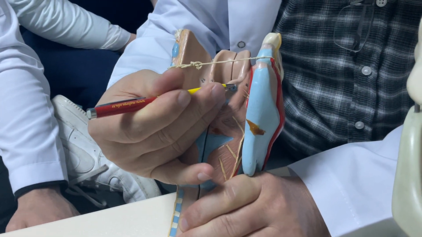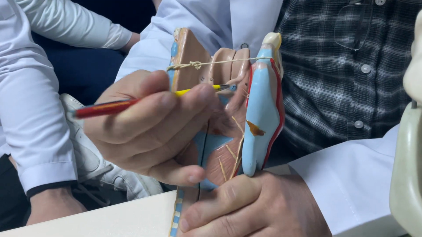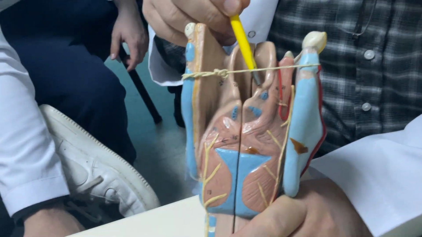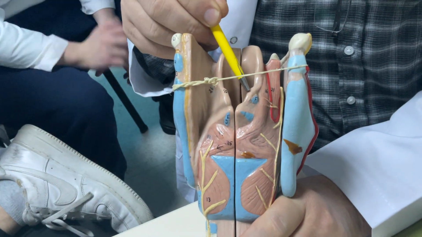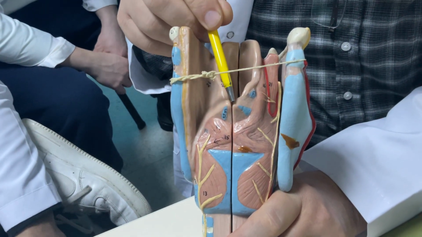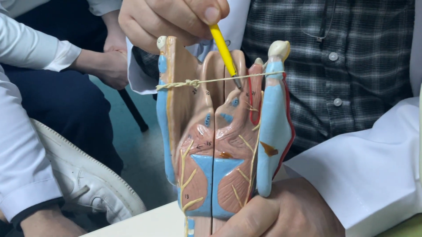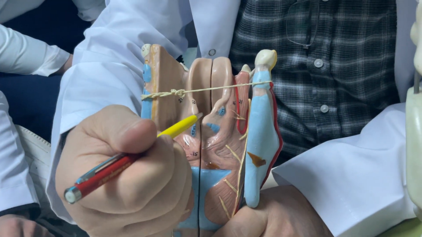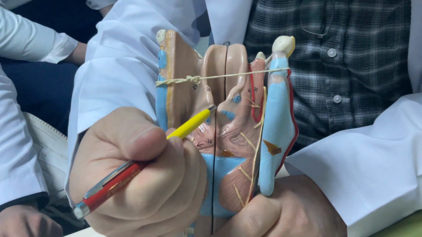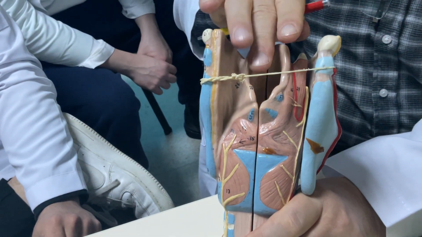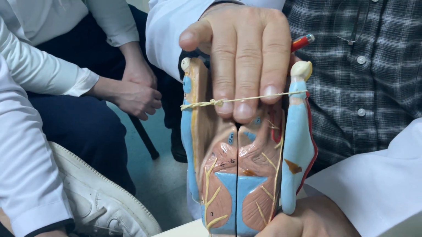Here is the cuneiform cartilage. And this is the corniculate tubercle. Here is the cuneiform tubercle. This is the aryepiglottic fold. Here is the interarytenoid notch. And this is the laryngeal inlet.